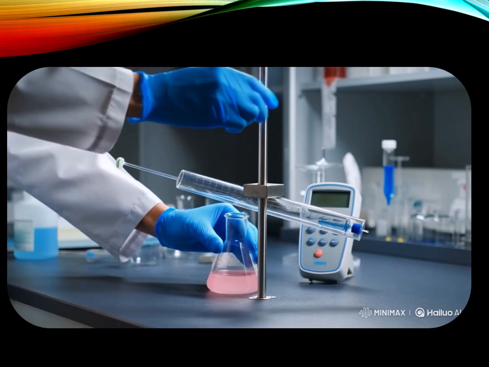Finally, what safety rules must be followed? Always handle chemicals carefully and perform the experiment under supervision. This experiment shows that when an acid reacts with a base, neutralization takes place, producing salt and water.